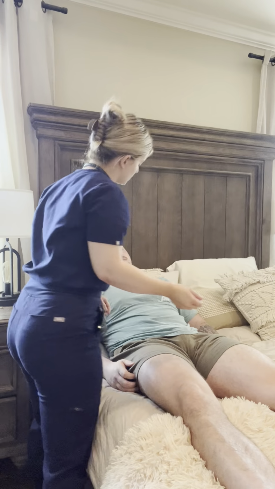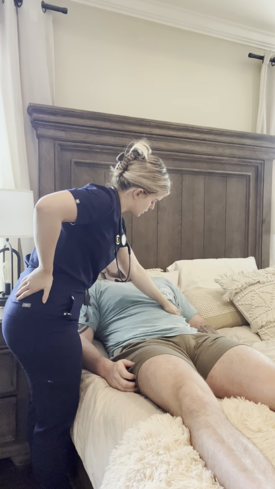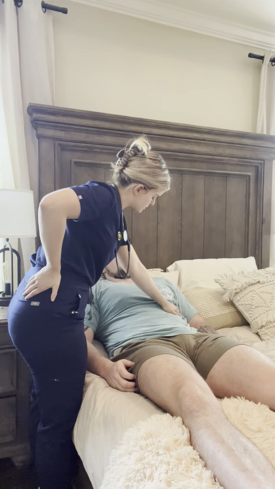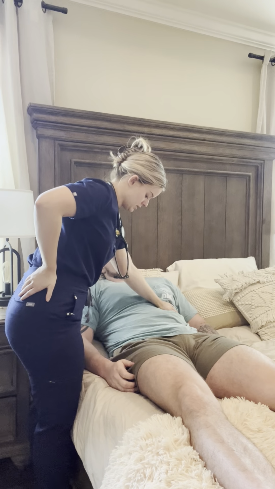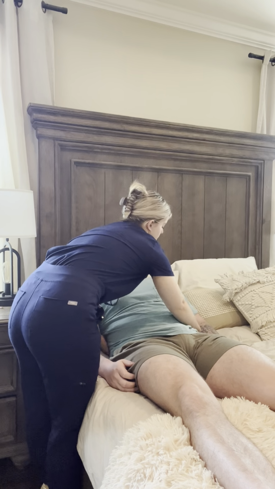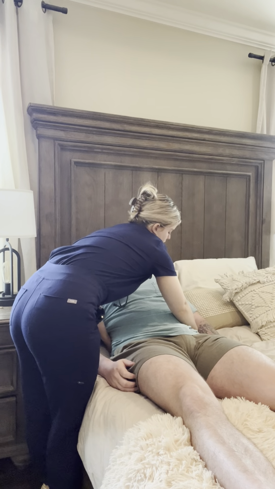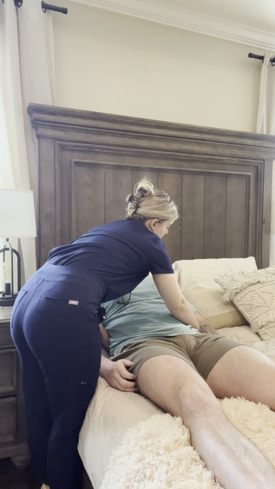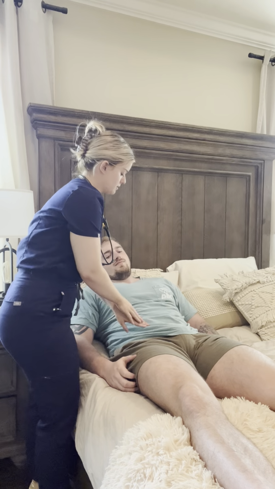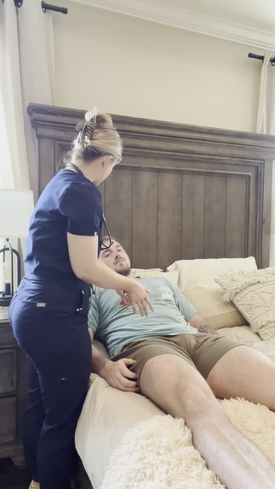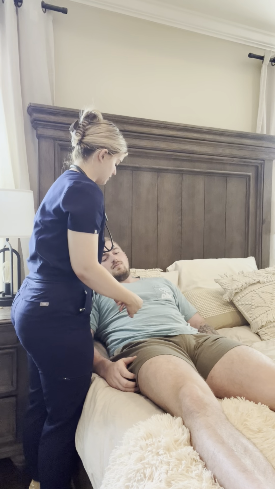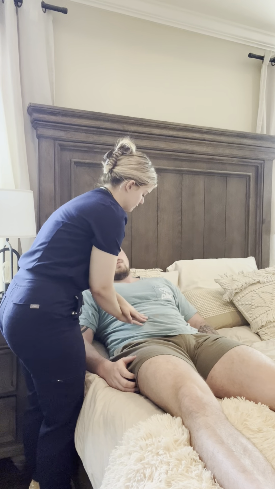I'm also gonna palpate the spleen, which I can't feel, which is an expected finding, and the kidneys. No abnormalities there. I'm going to lightly palpate and then deep palpation, if you will let me know if you feel any tenderness.